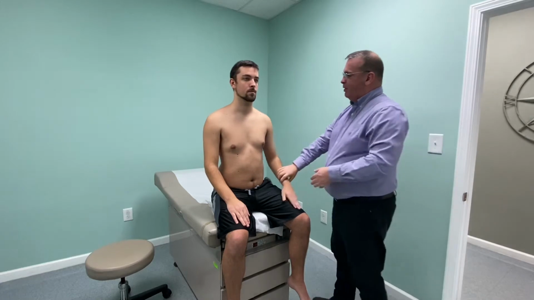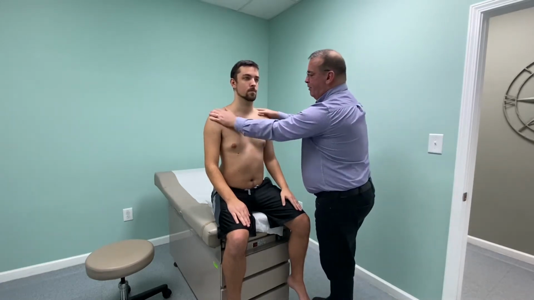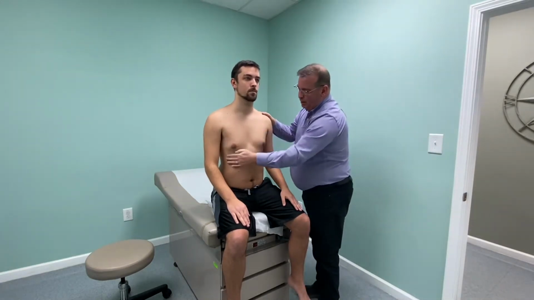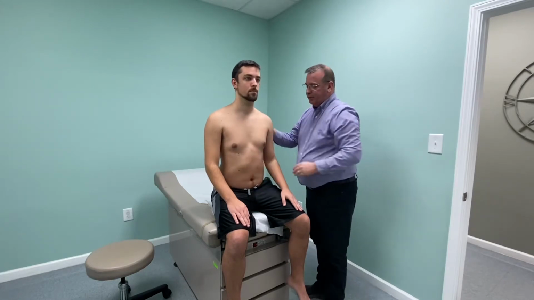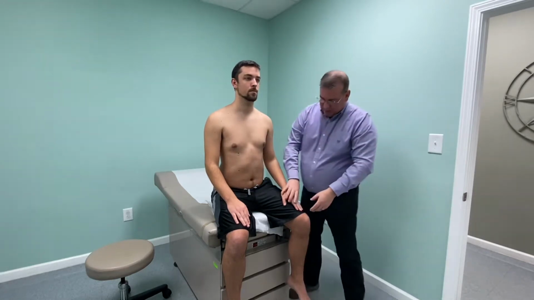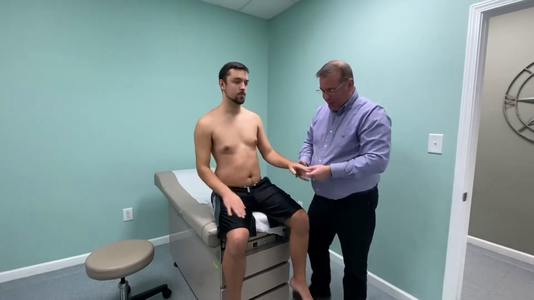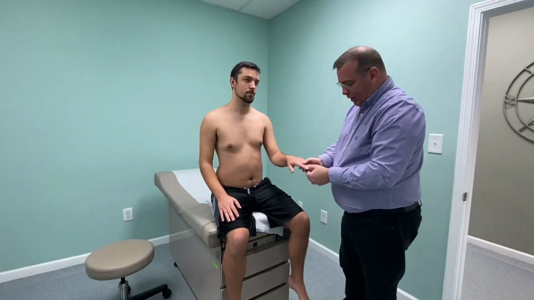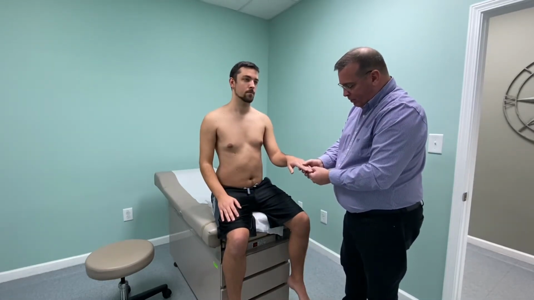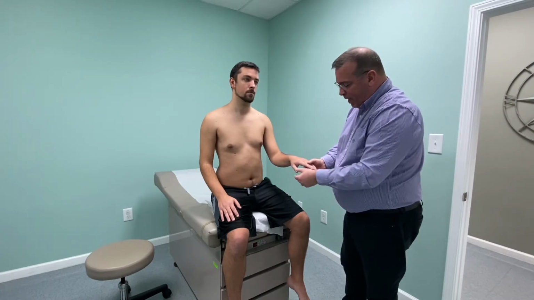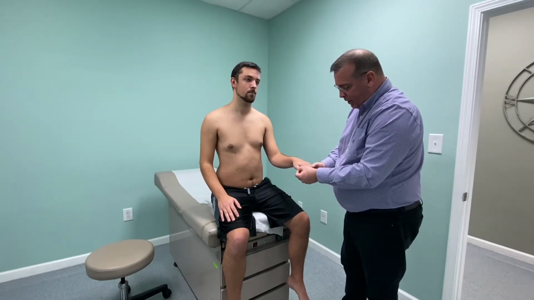And then the anterior chest area, we're going to actually feel these areas for any warmth, tenderness, anything of that nature. Okay, and then we'll look at the nail bed on the upper extremities. Again, looking at capillary refill. There's no defects or abnormalities that we're looking at. Adherence to the nail bed is good.